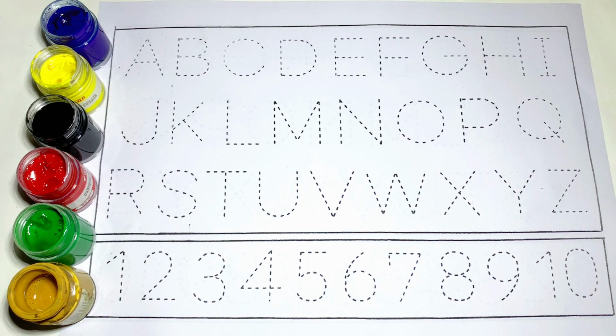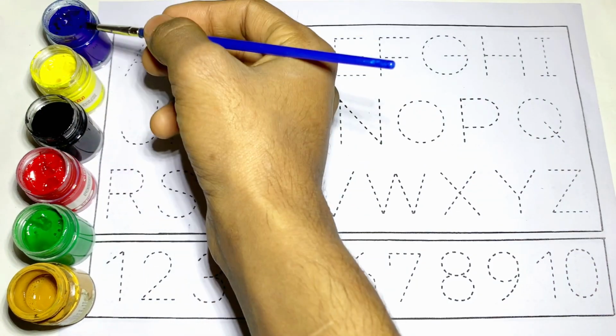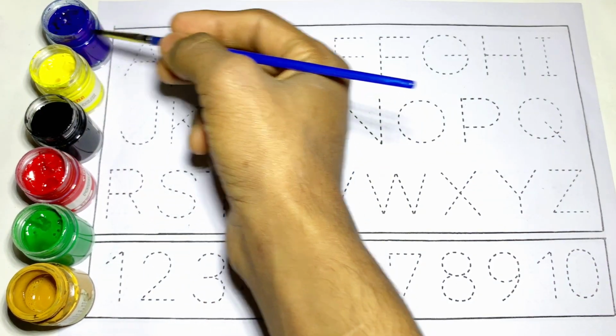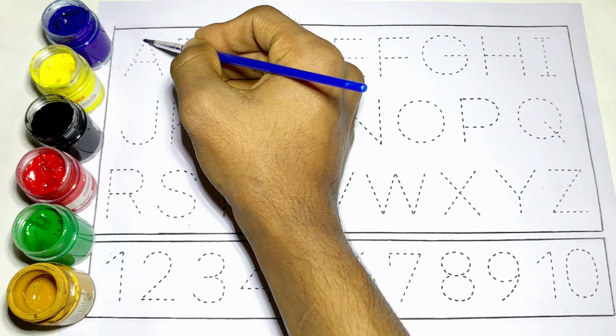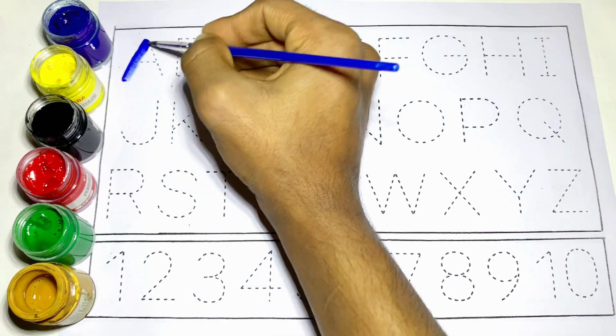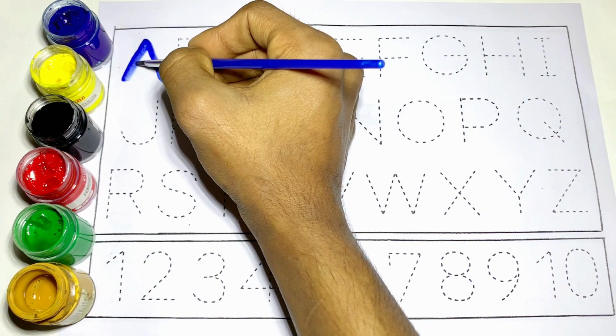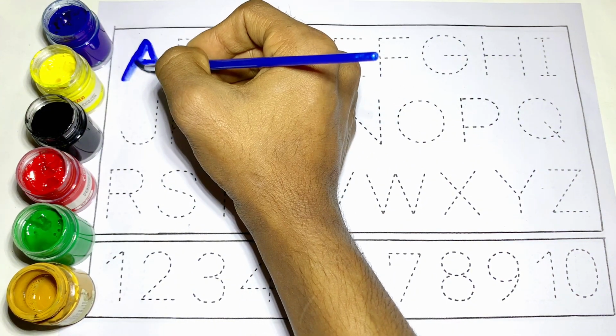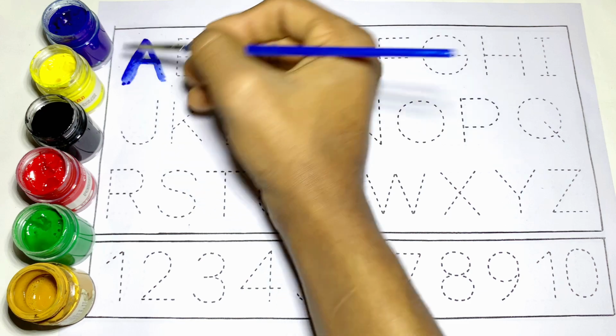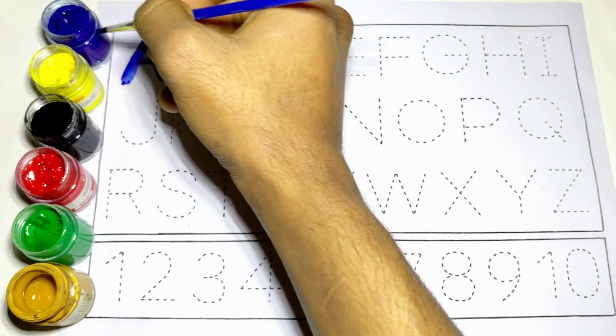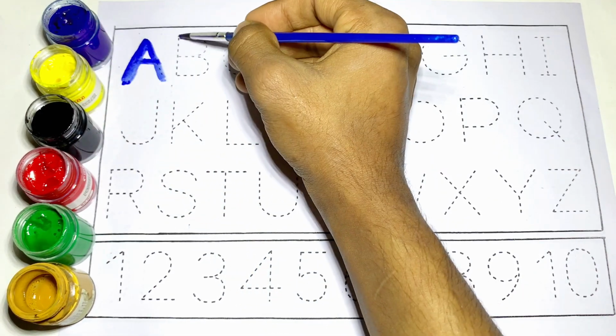Kids first draw A. A is for apple. A is for ant. And use blue color.